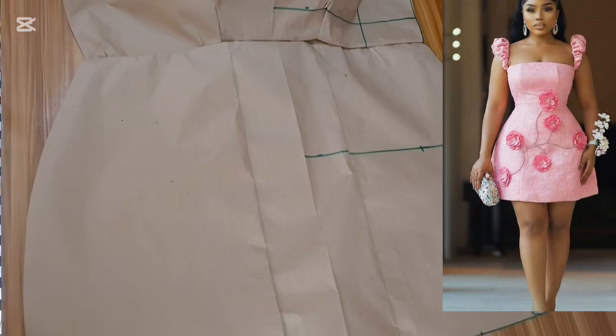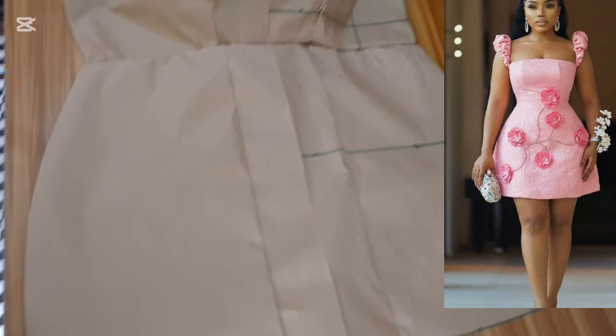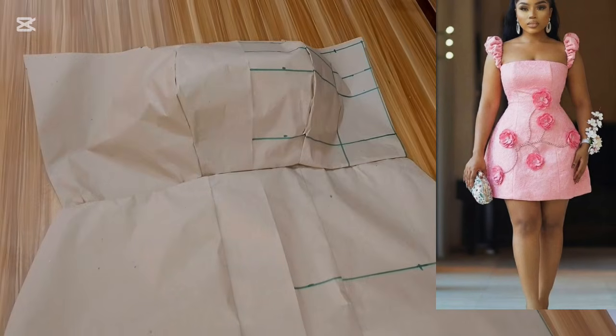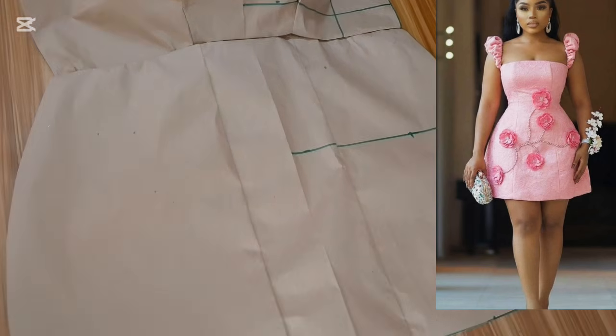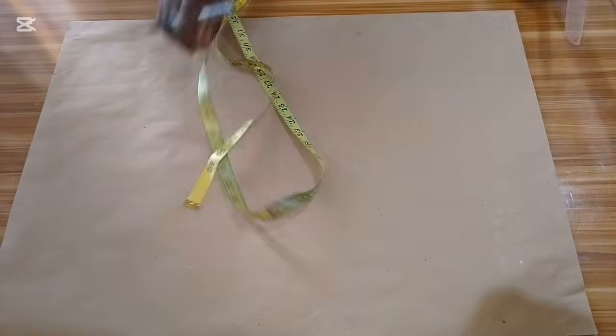Welcome to the family. In today's tutorial, I'll be showing you how to draft this A-line dress. It's a tube bustier dress, a sleeveless tube bustier dress. If this is a video you're interested in, please keep on watching.